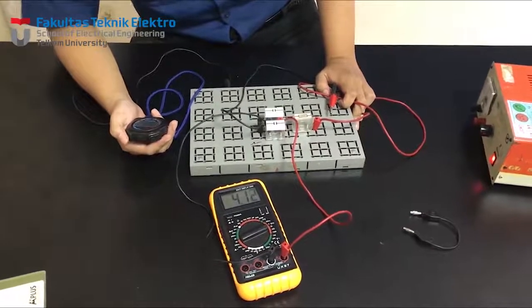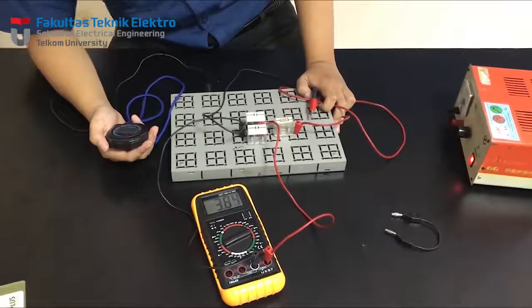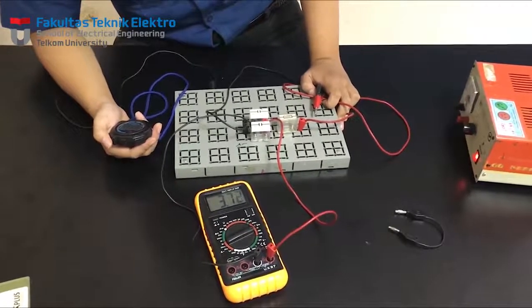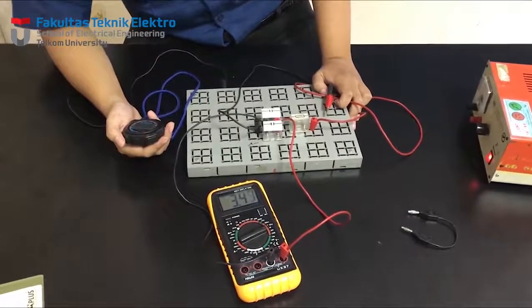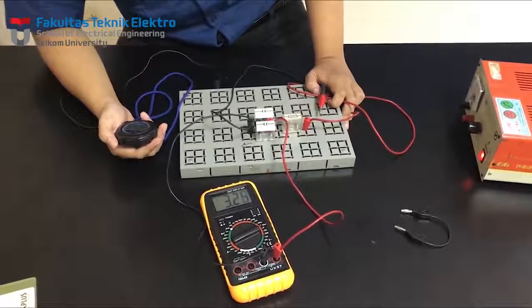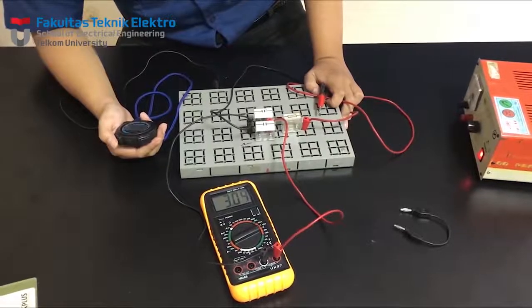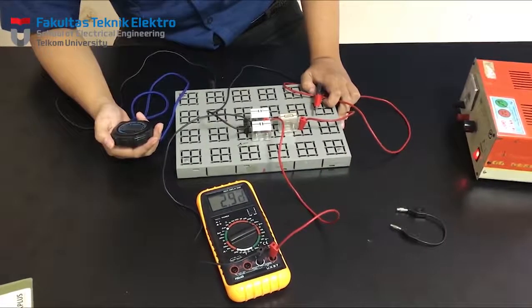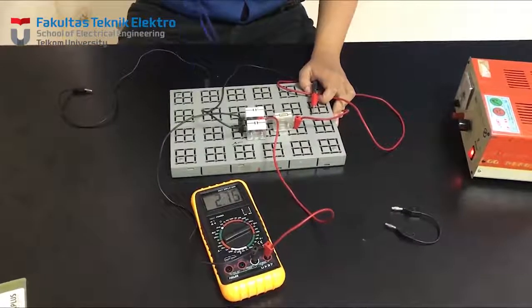On the 20 second, we get 4.04 volt. On the 30 second, we get 3.40 volt. On the 40 seconds, we get 2.91 volt.